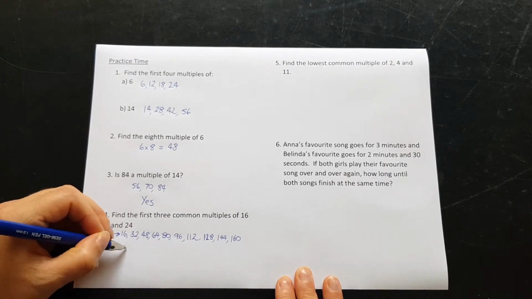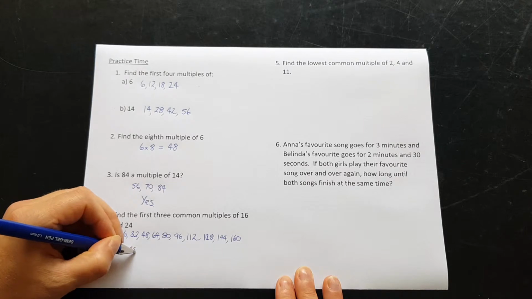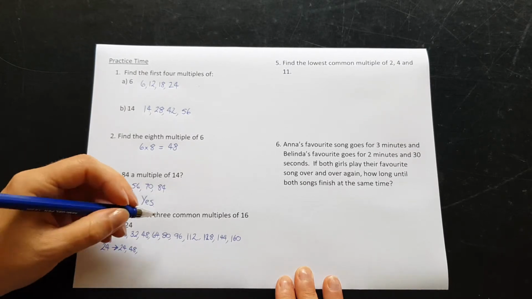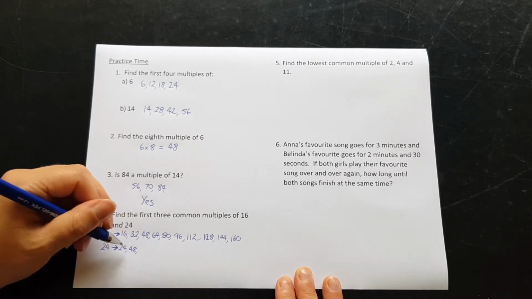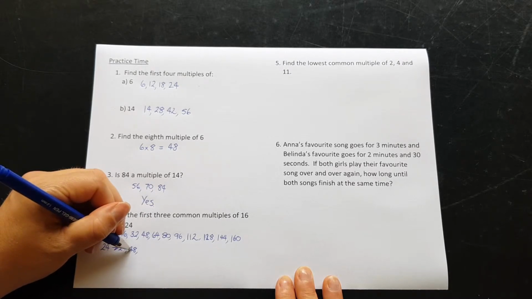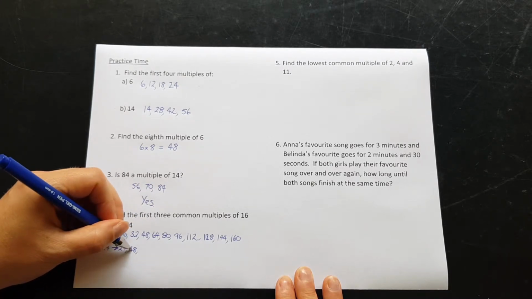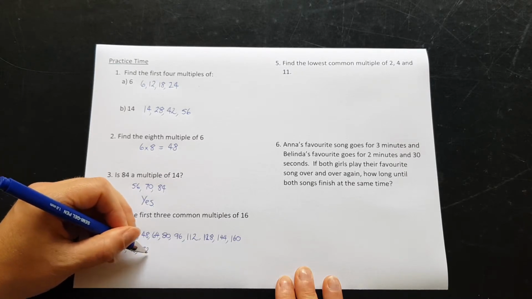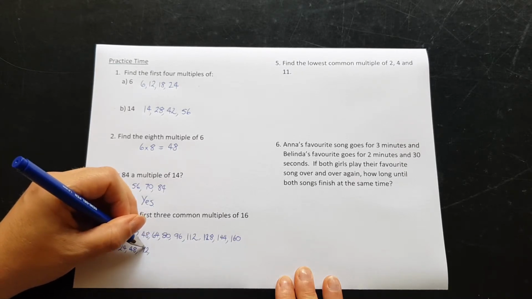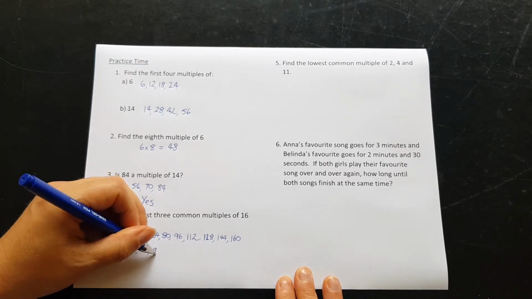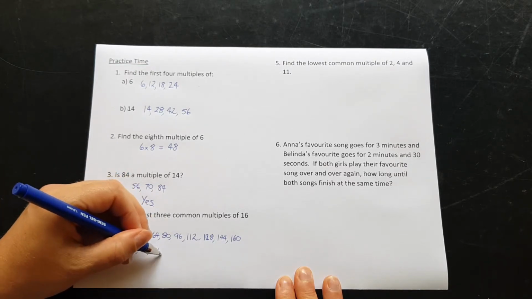So 24 is the first one. Double that, we get 48. Onto that, if you put 2 tens onto here, we get to 60, but then we have to add 4 onto that, so it's going to be 72. Same again, add 2 tens onto here, 70, 80, 90, and then it's going to become 96.